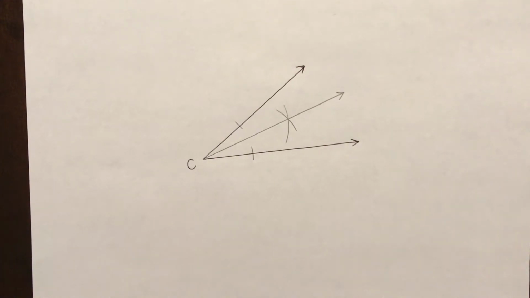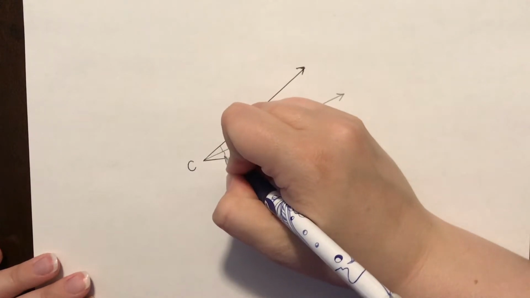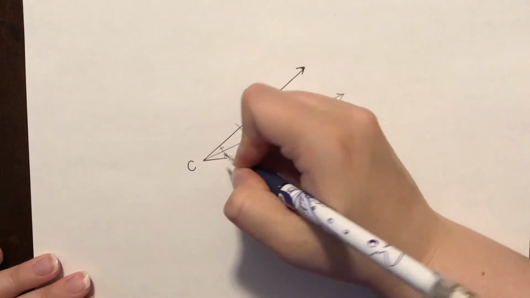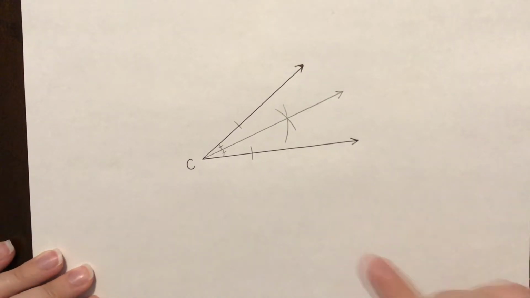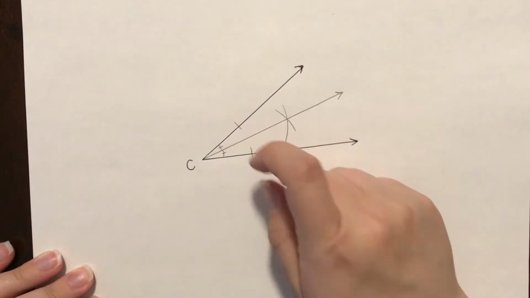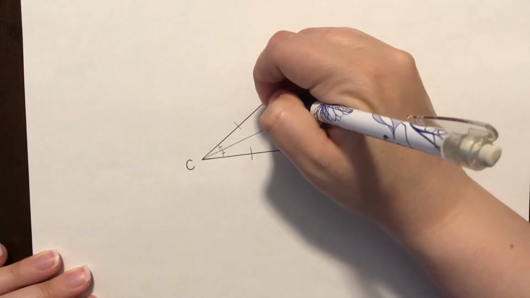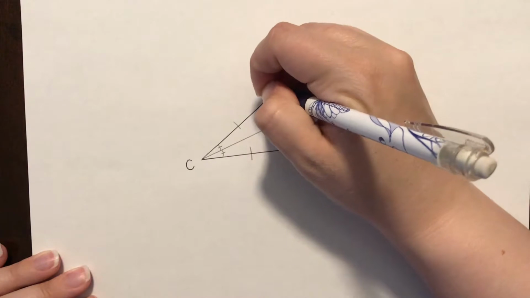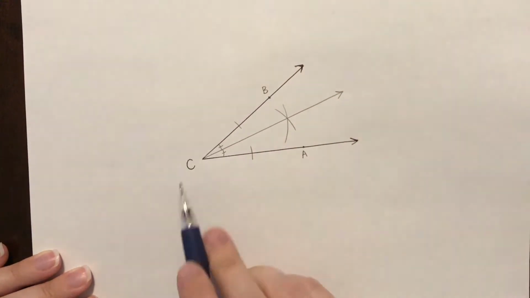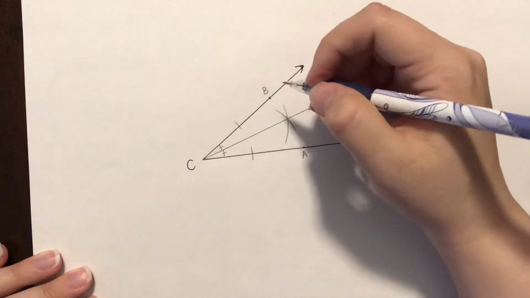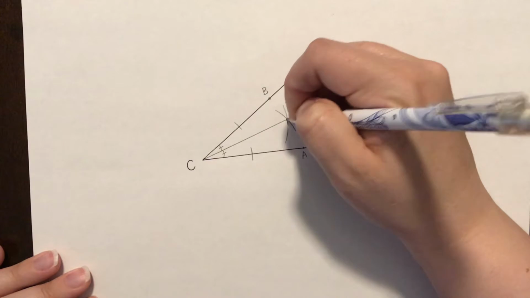And we need to mark that the angle is bisected. We can put a single arc on both, or a single arc with a tick mark, to indicate that we have bisected the angle and that those two angle measures are equal. And we can actually name this point, and we can put some other points on this line. So we can say that this is B and this is A. So we have ray CA and ray CB form angle C. And then we can call this intersection D.